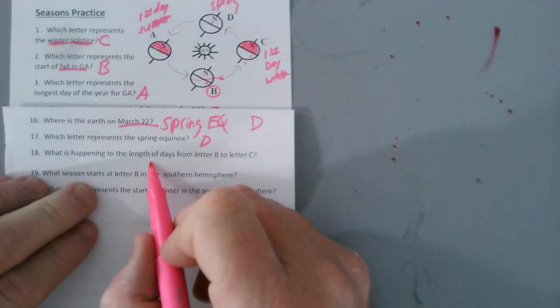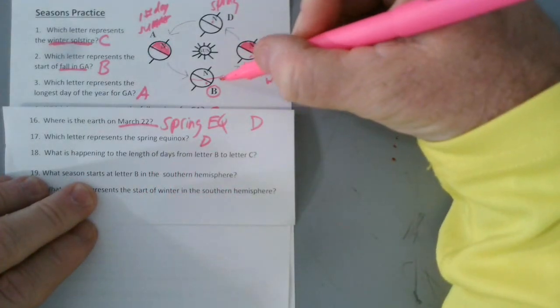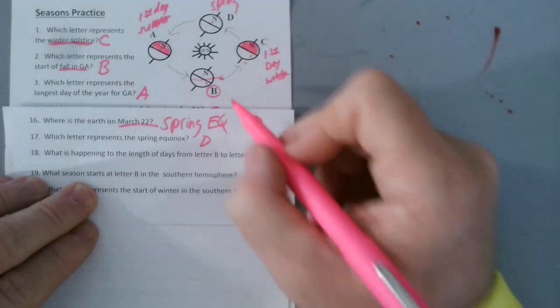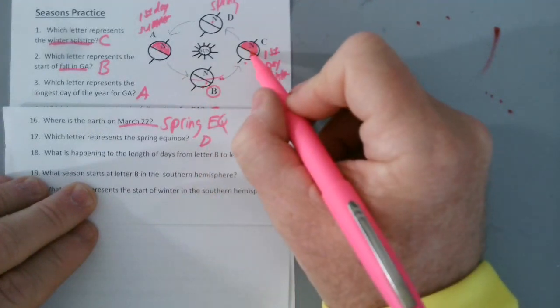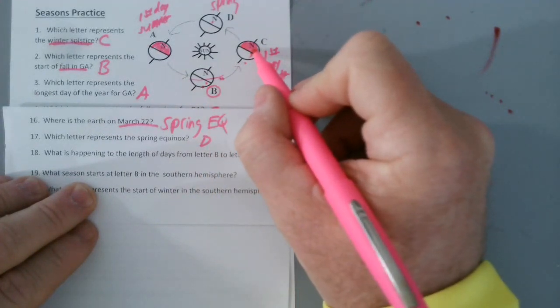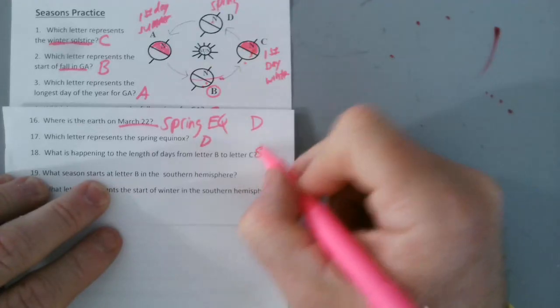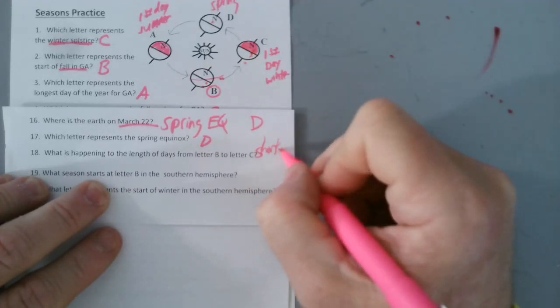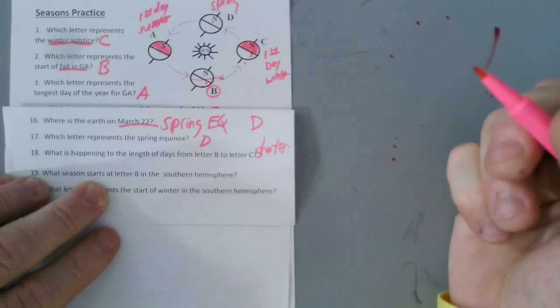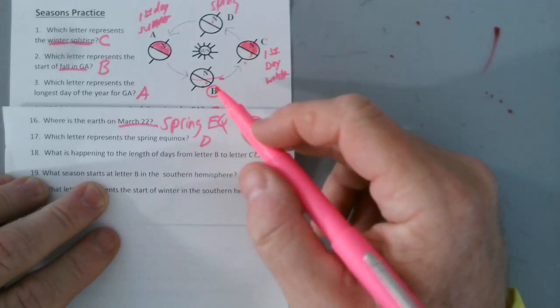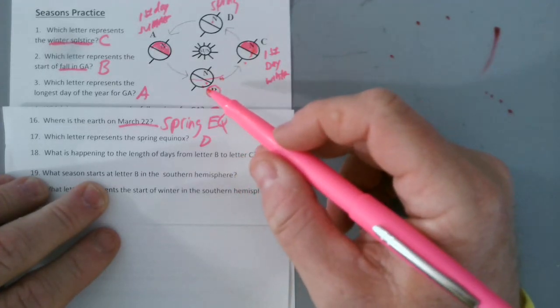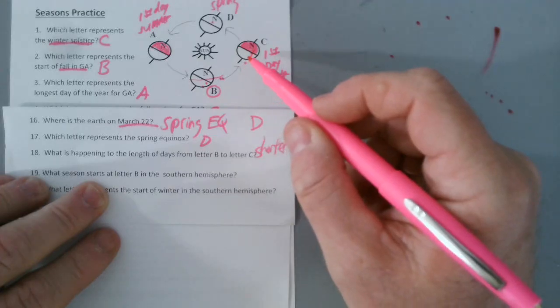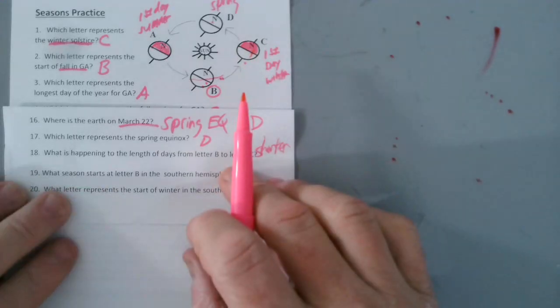Now, what's happening to the length of days from B to C? Once again, this is the first day of fall, the first day of winter. That's our shortest day, so days are getting shorter. Getting less sunlight, which means the temperatures are consequently going down, which we know is what happens in fall, that as the days get shorter and we go to December, our temperatures go down.